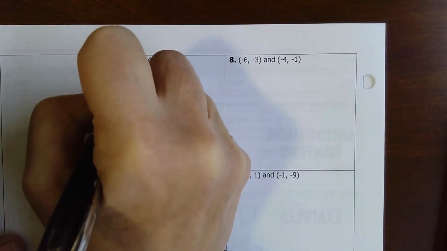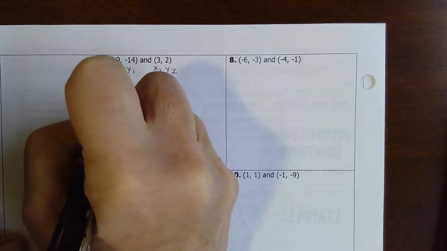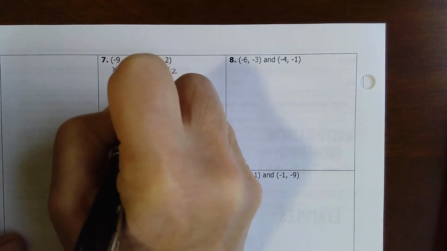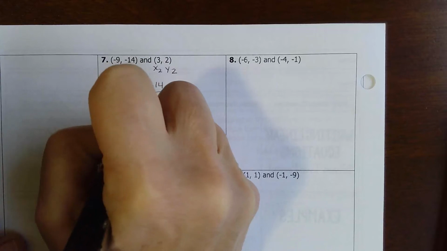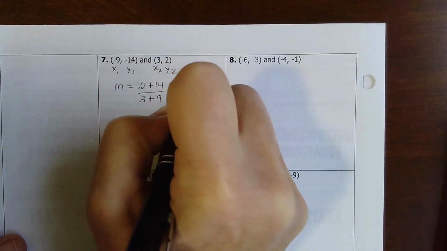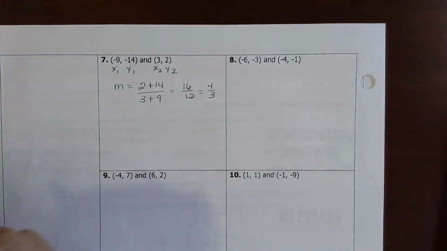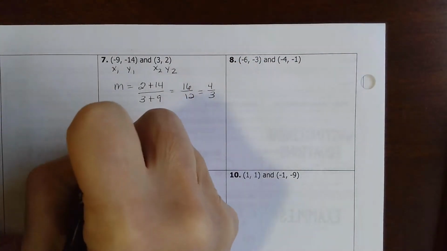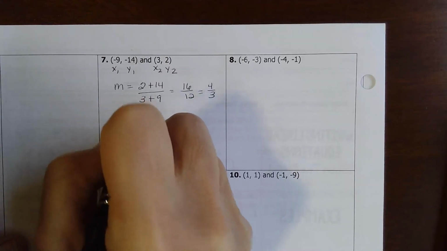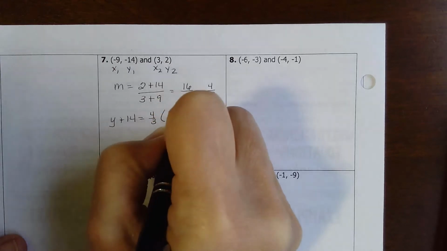So x1, y1, x2, y2. Our slope is going to be 2 plus 14 over 3 plus 9. So that's 16 over 12, which reduces to 4 over 3. And we got y plus 14 equals 4/3 times x plus 9.